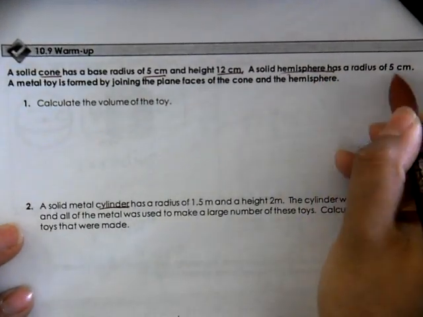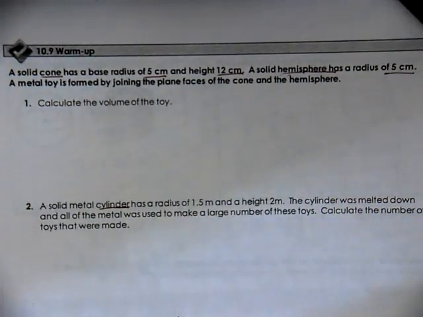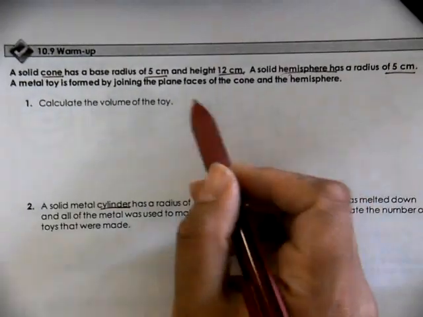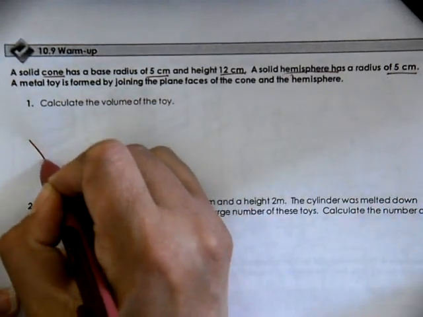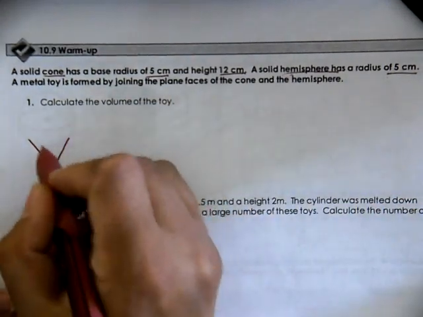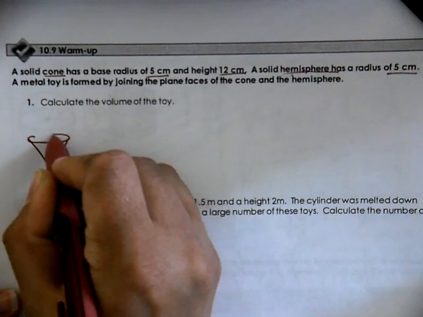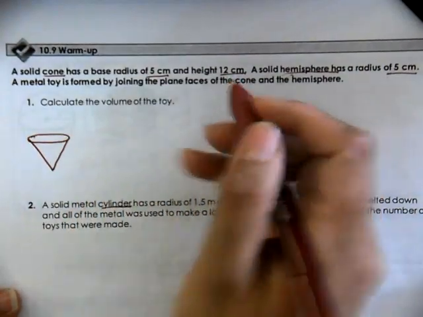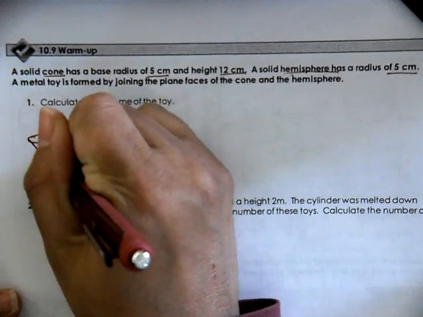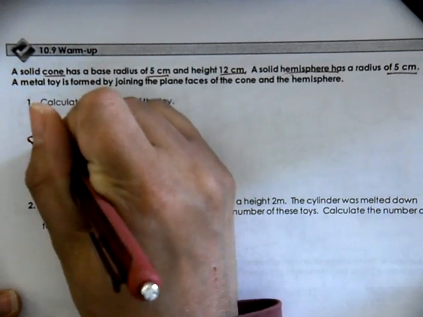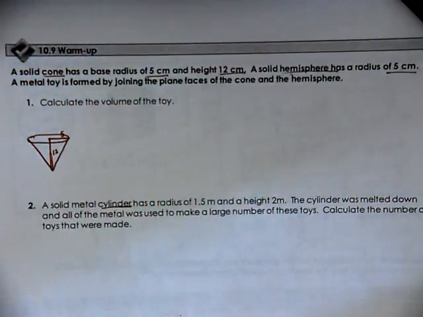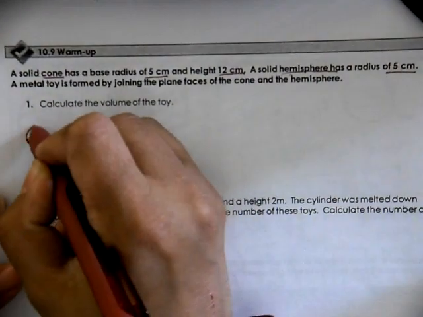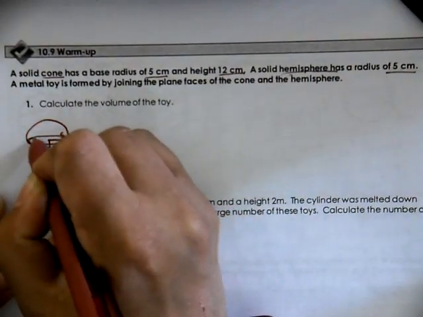Solid hemisphere has a radius of 5 centimeters, and there's a metal toy that's being formed by joining the plane faces of the cone and the hemisphere. So that means if I have my cone like this, and I have a circular top to it, the dimensions of the cone we know are 12 for the height, so straight down here, that's 12, and the radius is 5 centimeters. Well, it's saying then that this hemisphere is going right on top of that cone, kind of like an ice cream cone. This is like a toy that is being created like this.